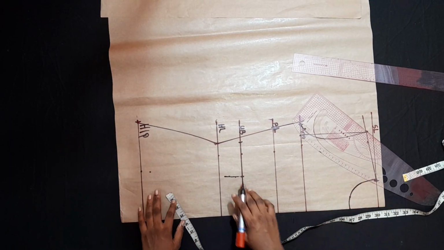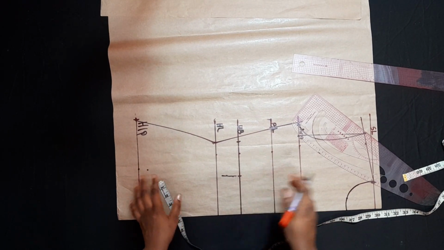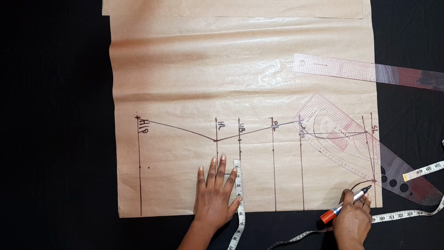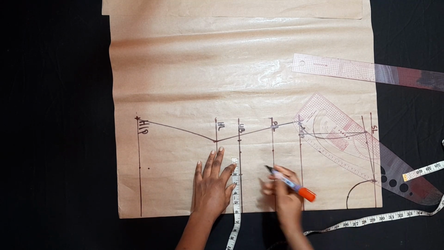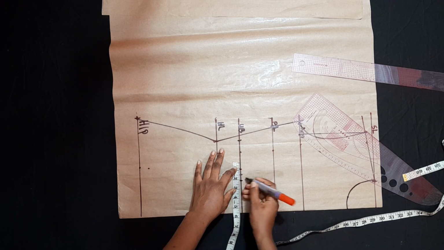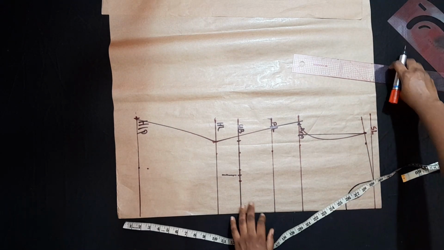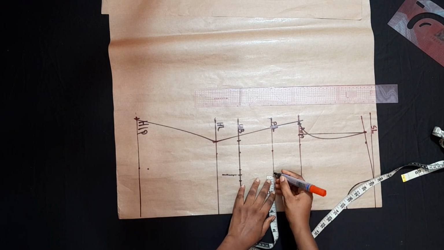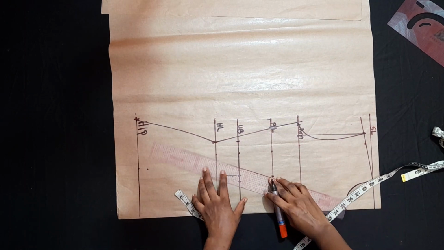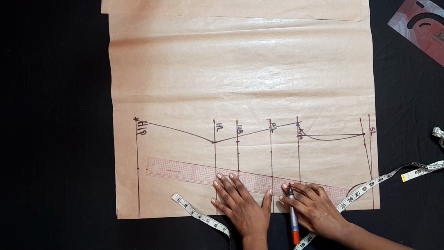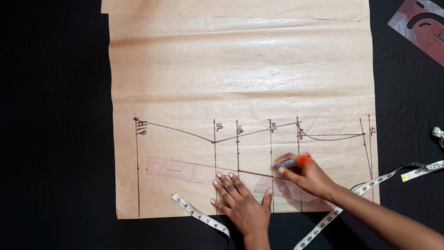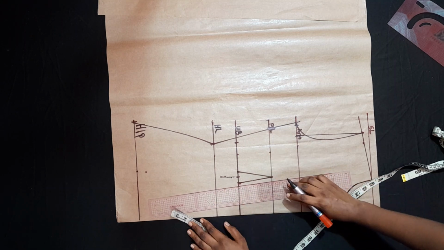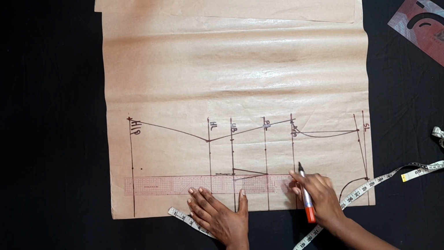I'm going to go out by ½ inch on this side and ½ inch on the other. Depending on how busty you are, you can go out by 1 inch to 1½ inches. But I'm going to go out by ½ inch because I'm not very busty. And I'm going to connect all the way to this point. I'm also going to mark 4 inches here, so I know where to connect to. So I'm going to connect all the way to my bust line. This is that. Don't get confused.